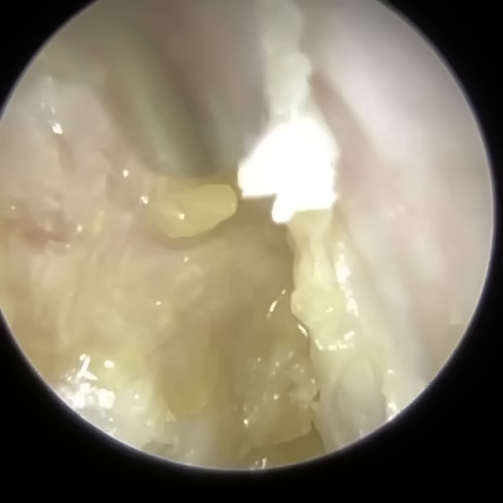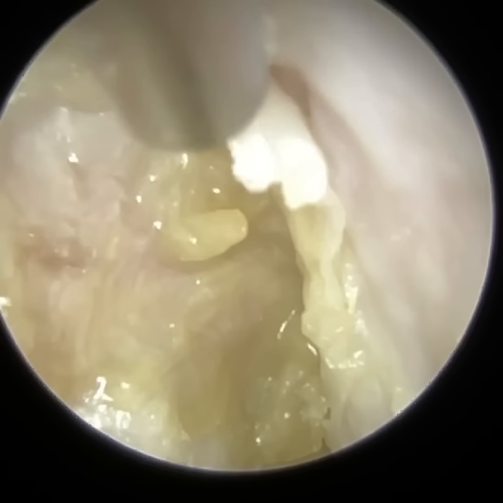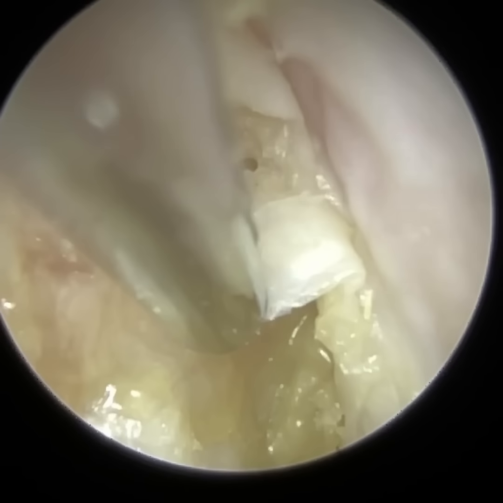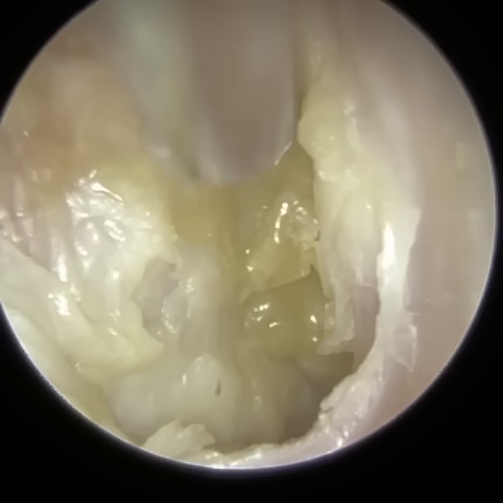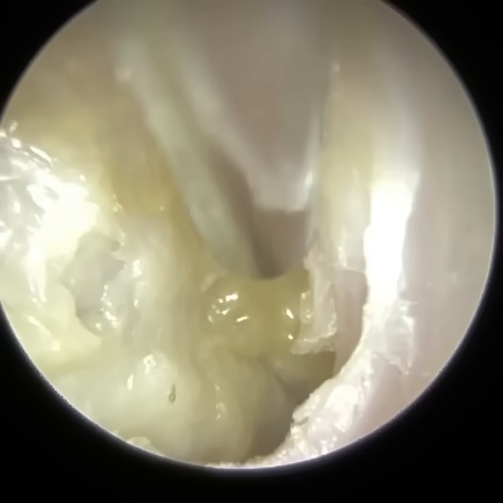There is going to be a bit of debris left, but you'll see at the moment you can't really visualize the eardrum. You've got all this dead skin attached to the eardrum, so once I peel it away, you're going to get a better view of the eardrum. The patient was brilliant, very still.